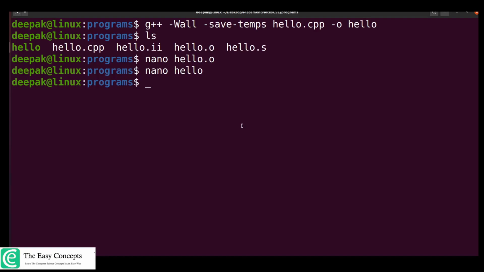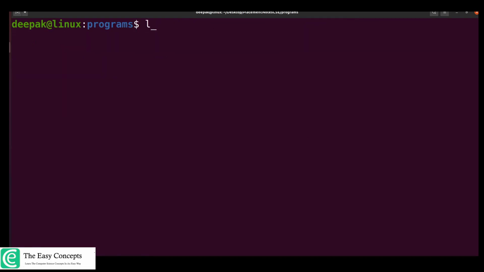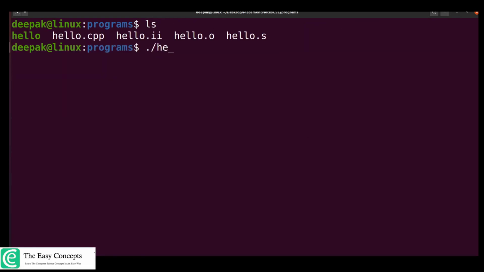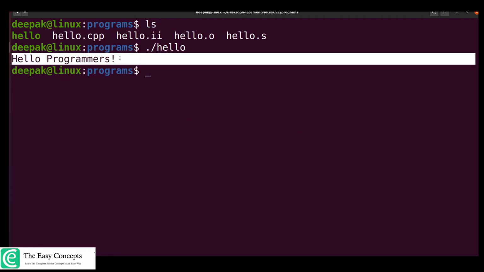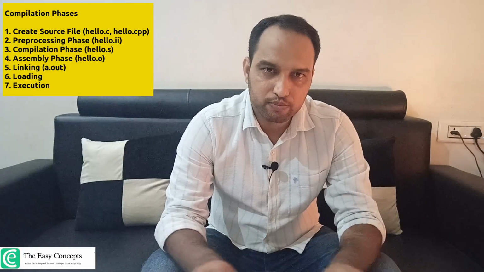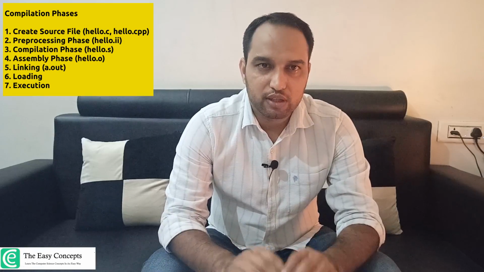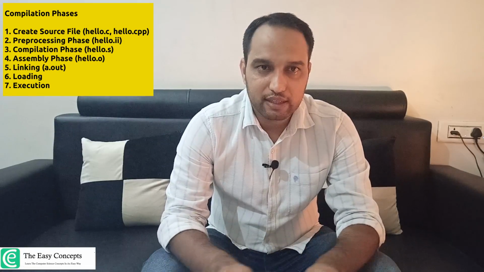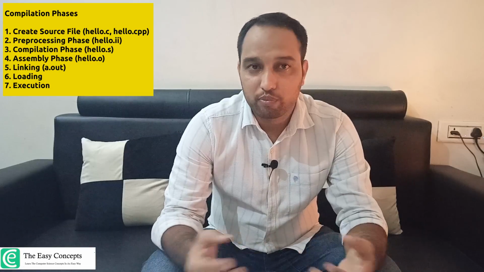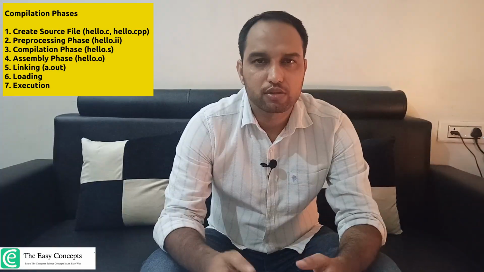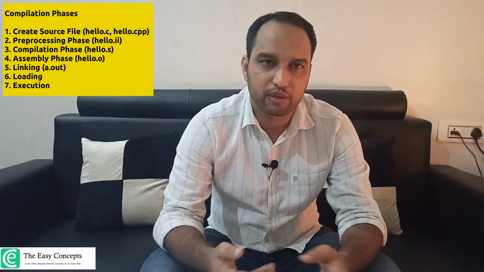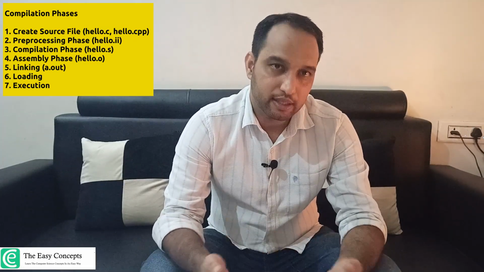So who loads that program into memory? Your shell basically loads the program into memory and starts executing it. So this is the process in brief. Clear? In the next video, we are going to go through all these steps one by one in more detail and depth, so that you can understand what exactly a program is doing and how it is doing it. So this was a brief introduction to the compilation phases.